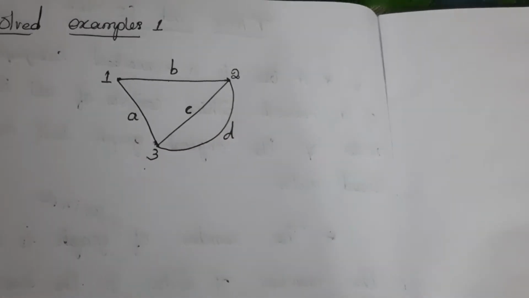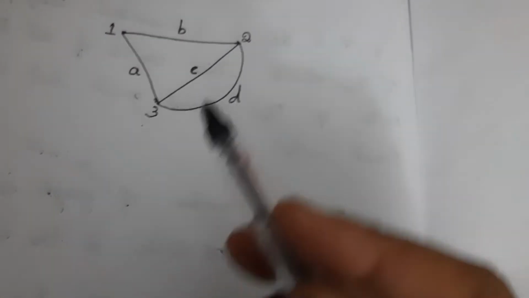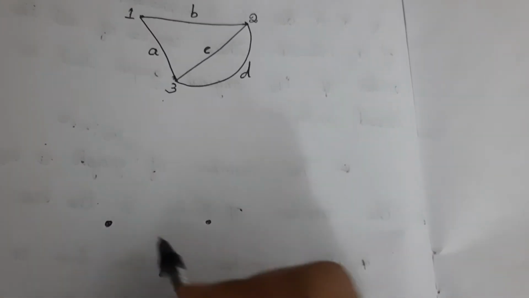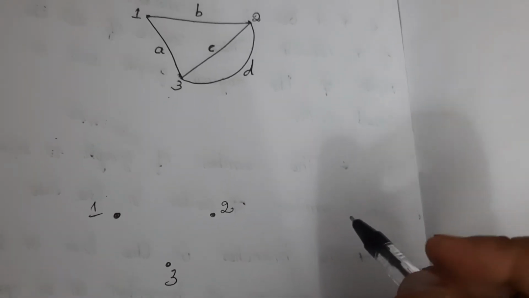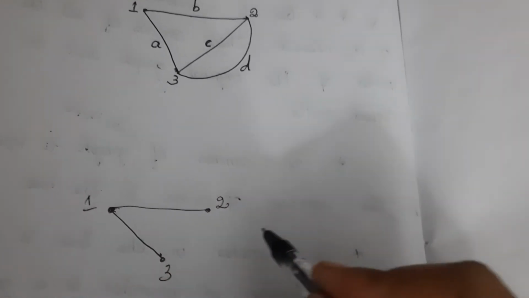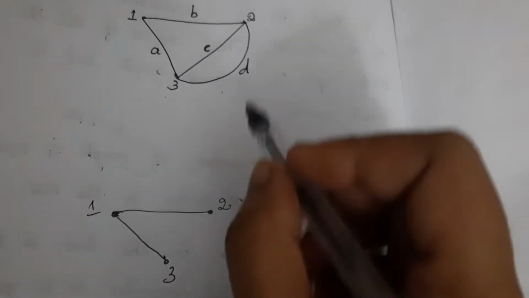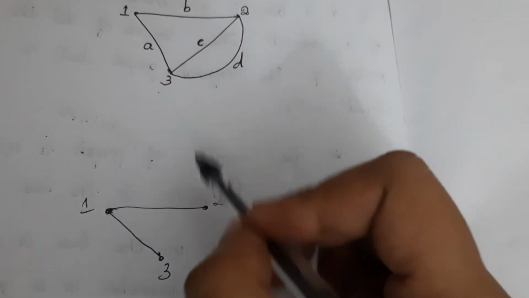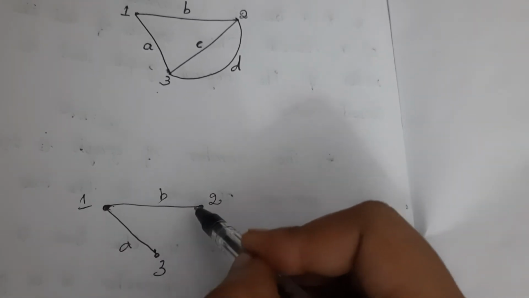By the definition of a tree, it must contain all the nodes available in the graph. So it must contain 3 nodes. In all cases, it must contain the 3 nodes, but there is no closed path. So we can take this one tree. That is a connected subgraph of this graph, which is known as a tree. Now these are the branches A and B. So now we have only 2 branches.